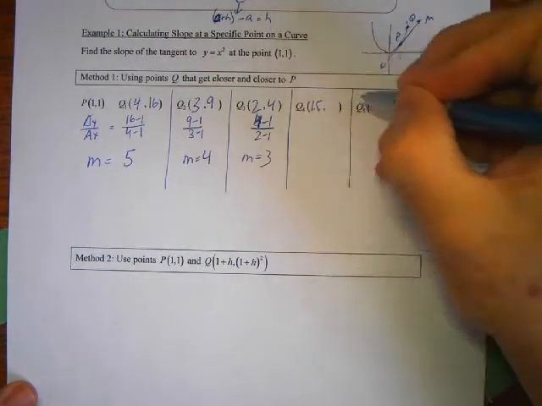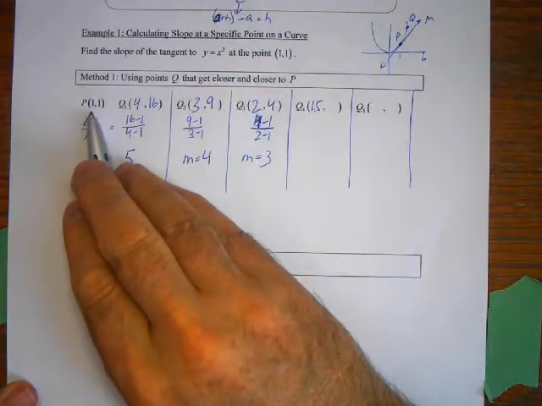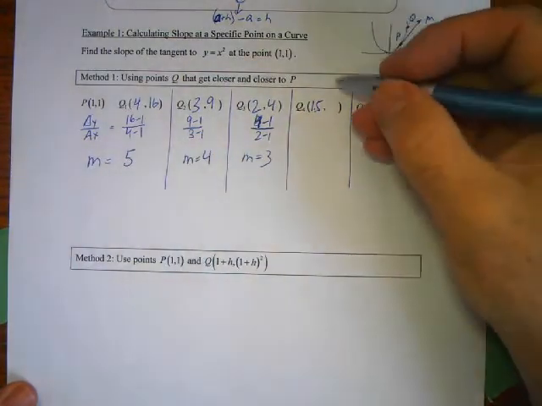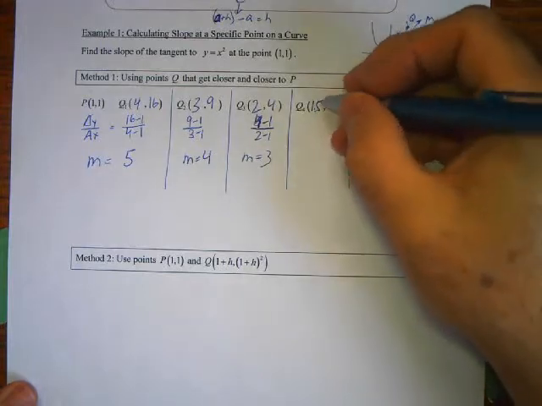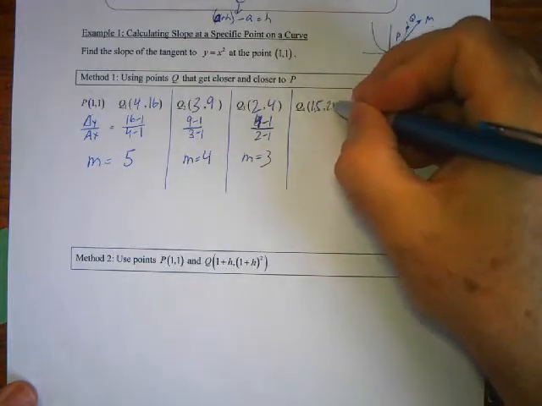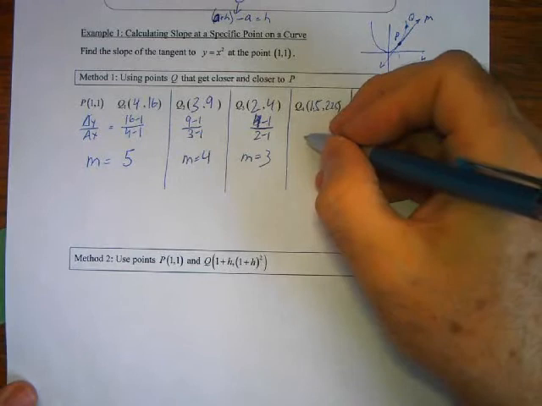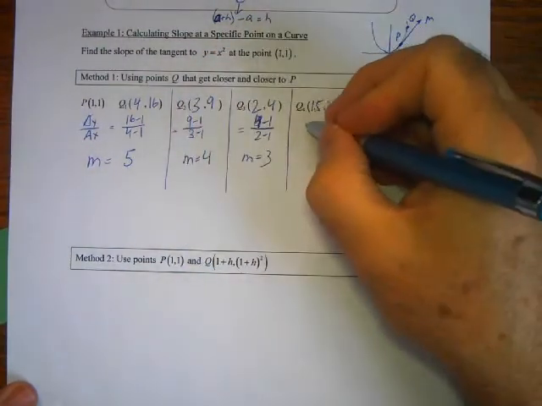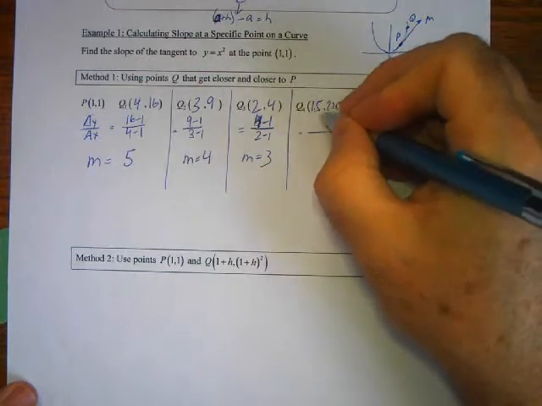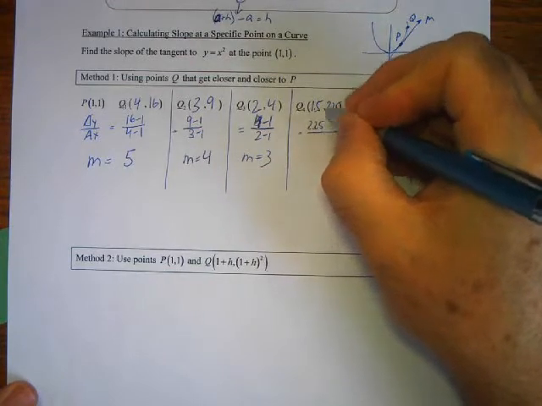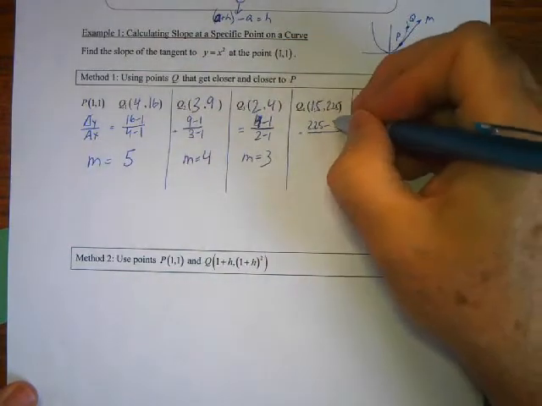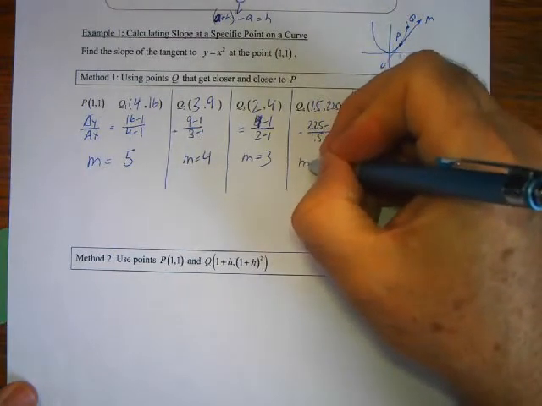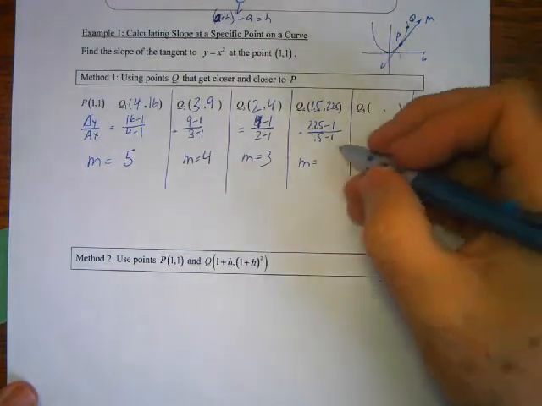P is at 1 and Q is at 1.5, so the two points are getting pretty close together. 1.5 squared is 2.25, so the slope is 2.25 minus 1 over 1.5 minus 1, which gives a slope of 2.5.